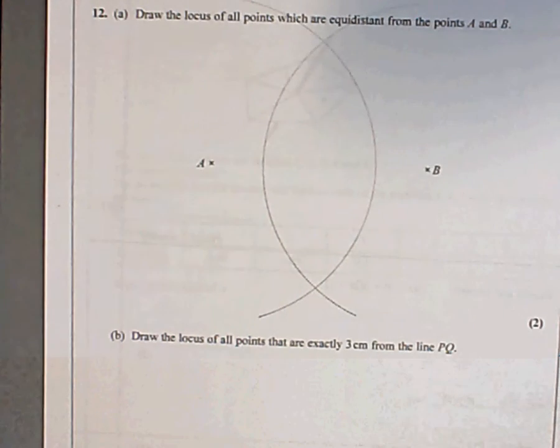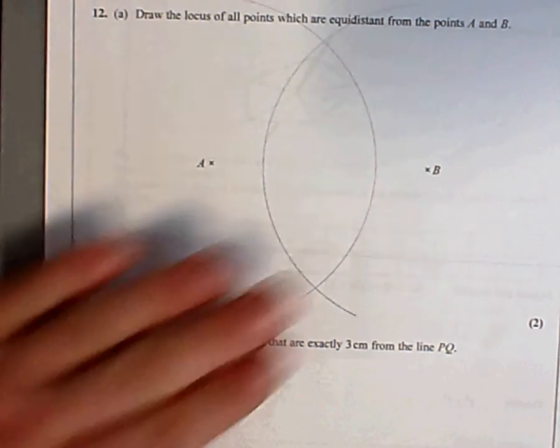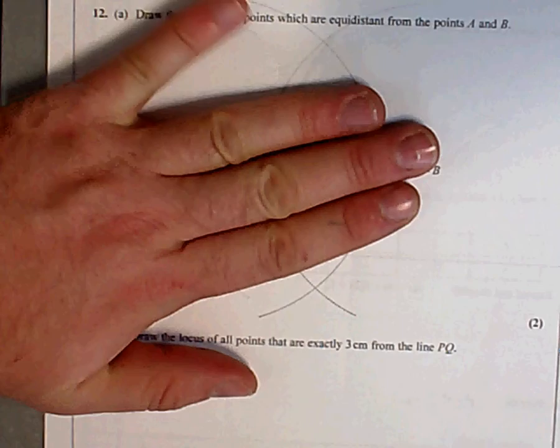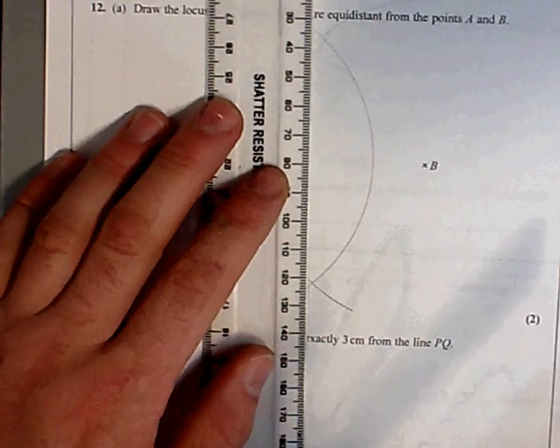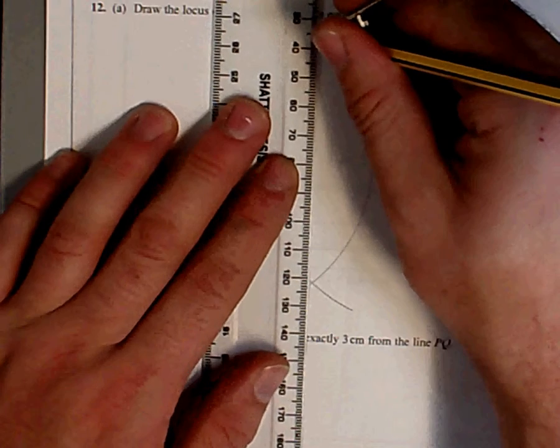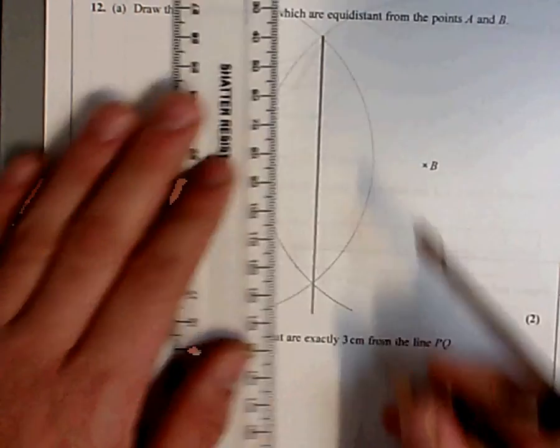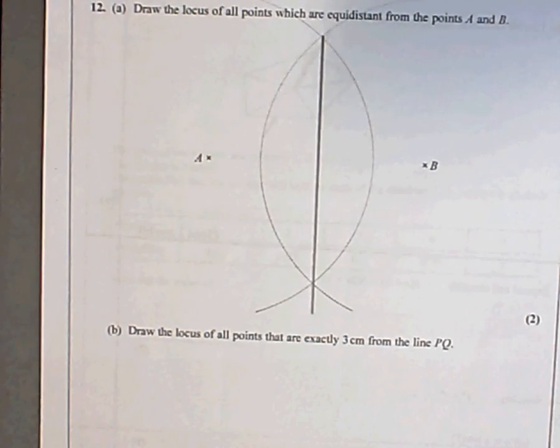So I get that shape. Some people that were more accurate will miss out the middle part and they'll just have those two crosses above and below. I like to just do it like that so I don't have to worry. And then I connect the two crosses.